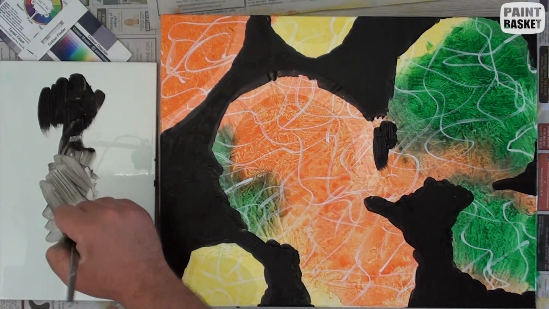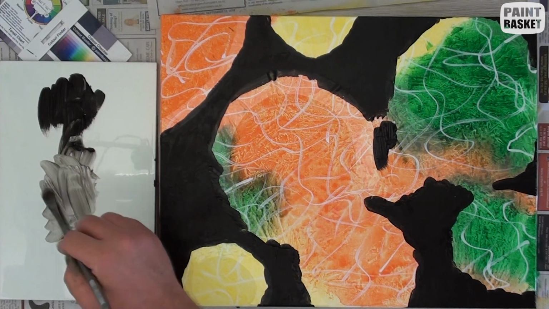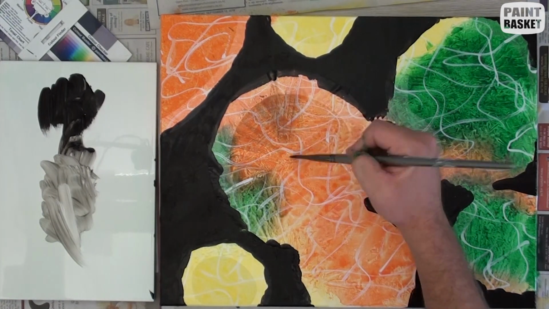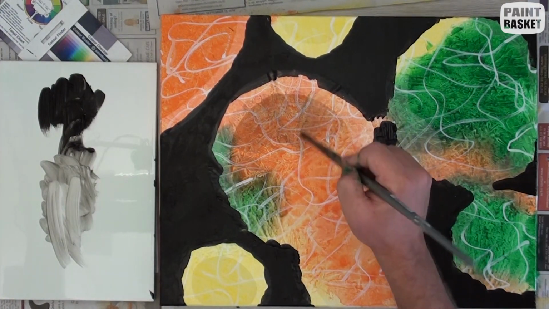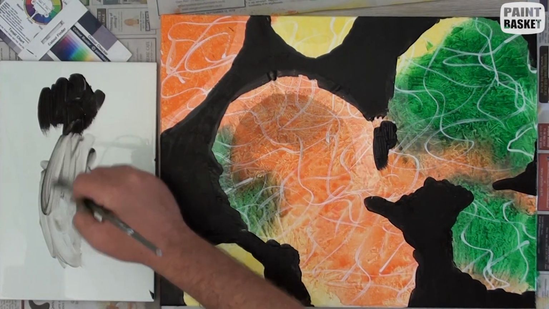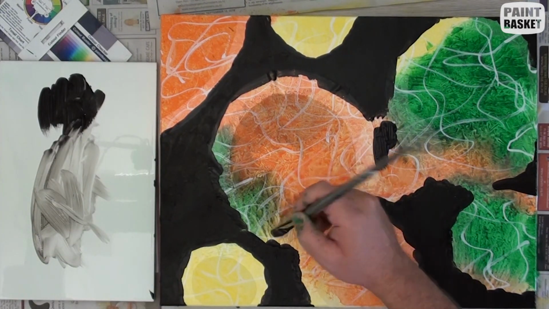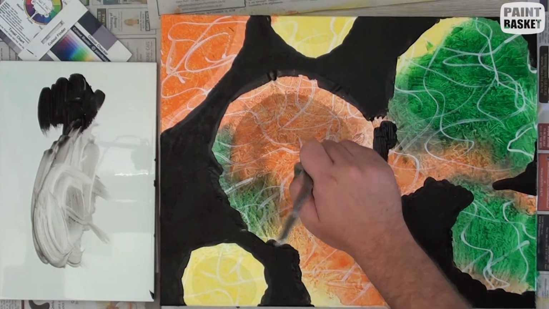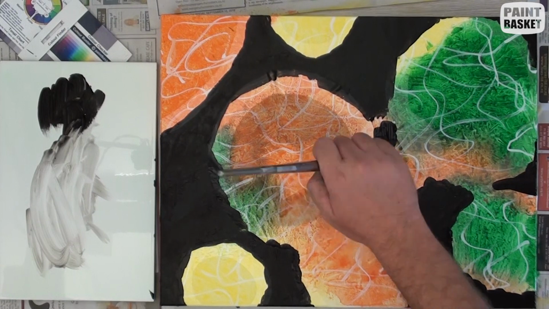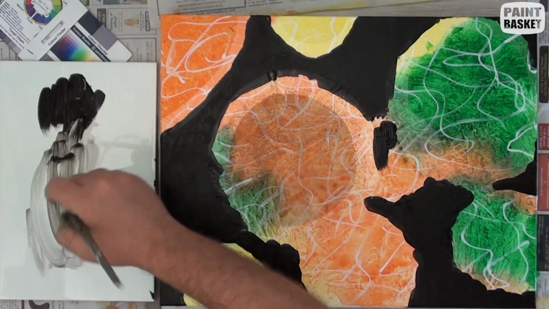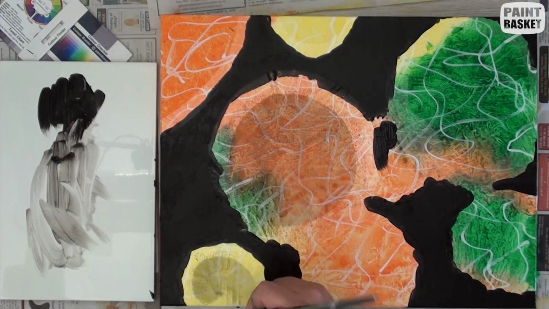Now I'm going to thin the paint down, but I can't use a lot because it will flow in underneath the mask. So I'm going to use just a small amount of very thin paint, and just drag it inwards like this. And that'll give a bit of shading on the inside, but it won't fully obscure the textures that we've created, but it will add a bit of contrast to make the masked off circle area look nice and bright.